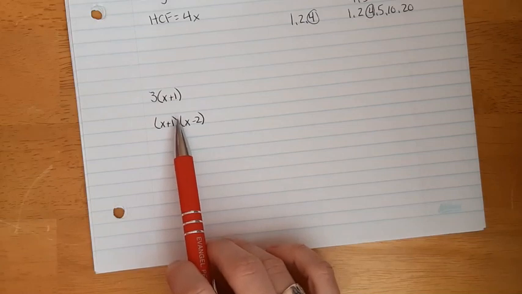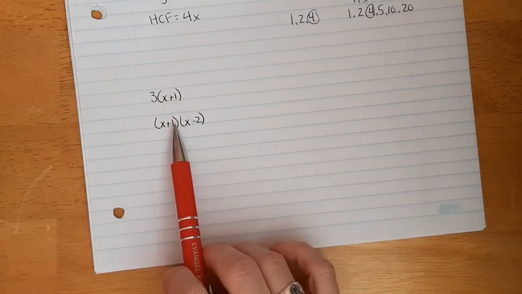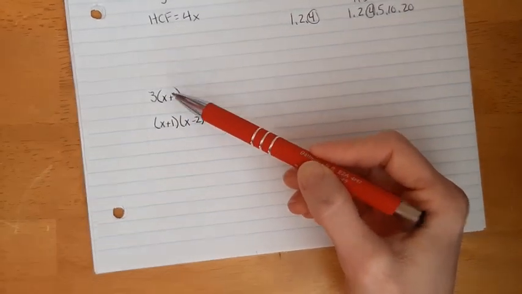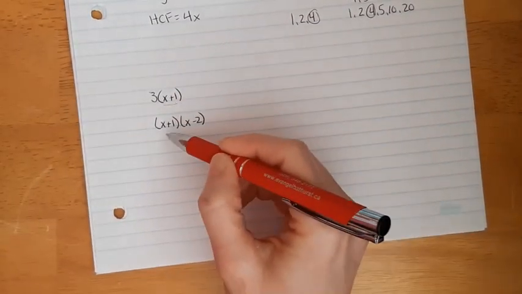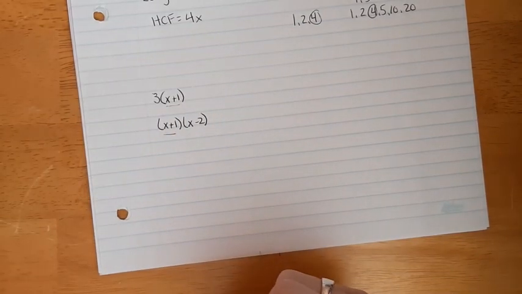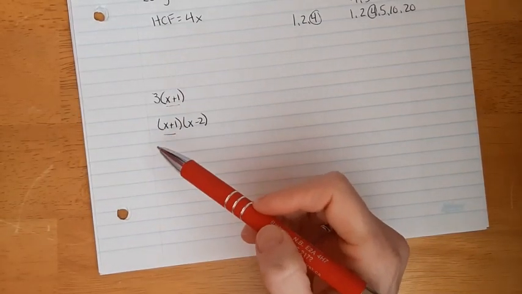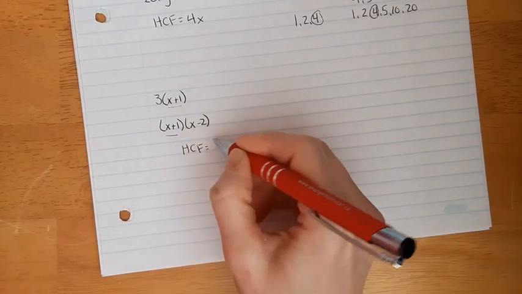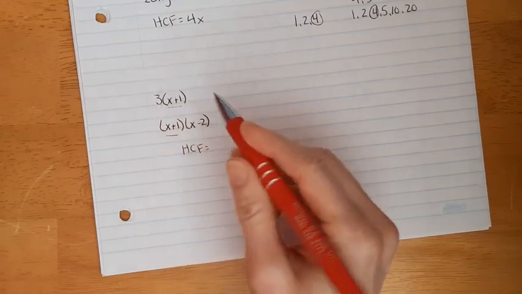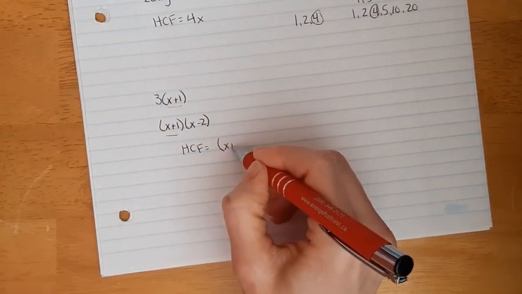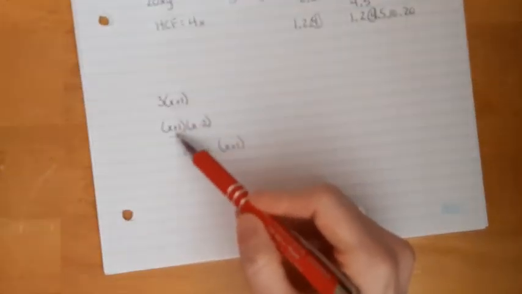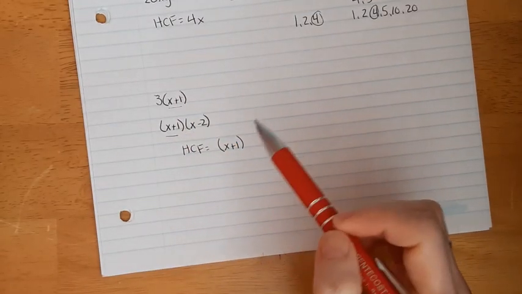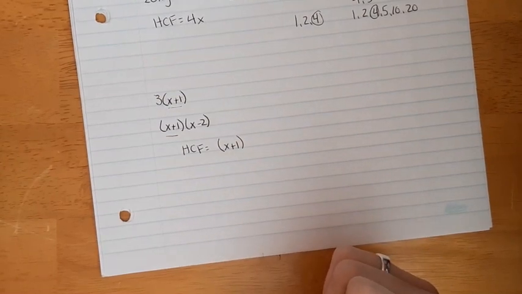Then you need to look at the bracketed components. Do you have any brackets that are exactly the same? The case here is yes, we absolutely do. We have an x plus 1 in a bracket here, and an x plus 1 in a bracket here. So those two components are exactly the same. There is no component outside of the brackets, so the only thing we have for the highest common factor is this one bracketed piece that is common to both terms. So that's going to be our highest common factor of those two.